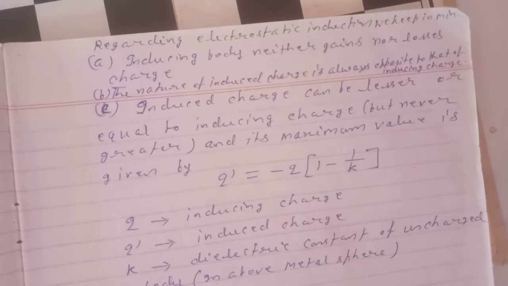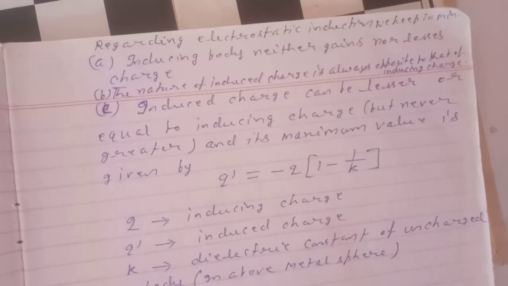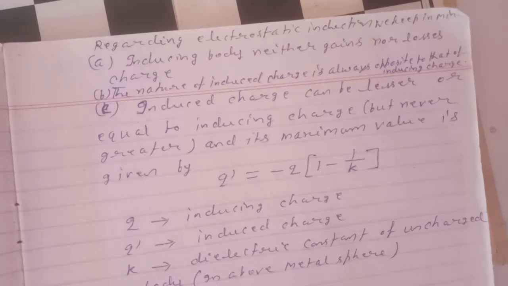It means if the inducing charge is positive, then the induced charge will be negative in case of metal, and if Q is negative, then the induced charge will be positive and of the same magnitude. E: induction takes place only in bodies and not in particles. You cannot induce charge on an electron or proton.